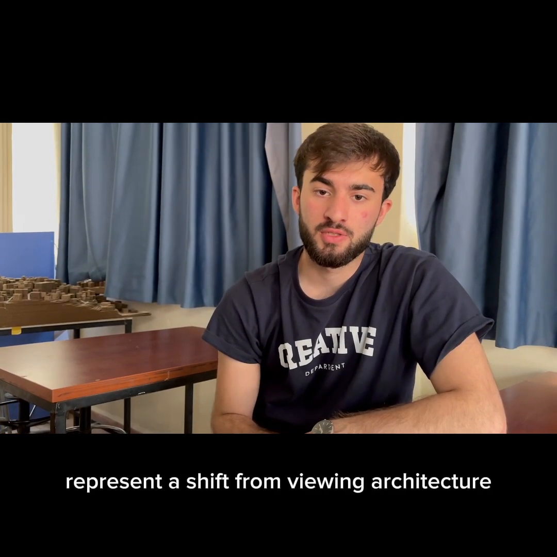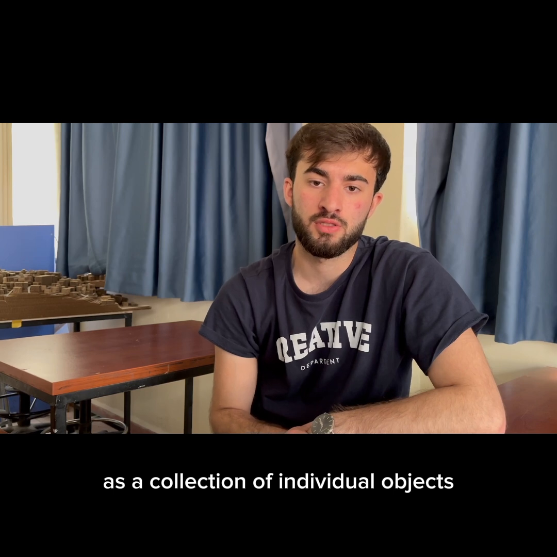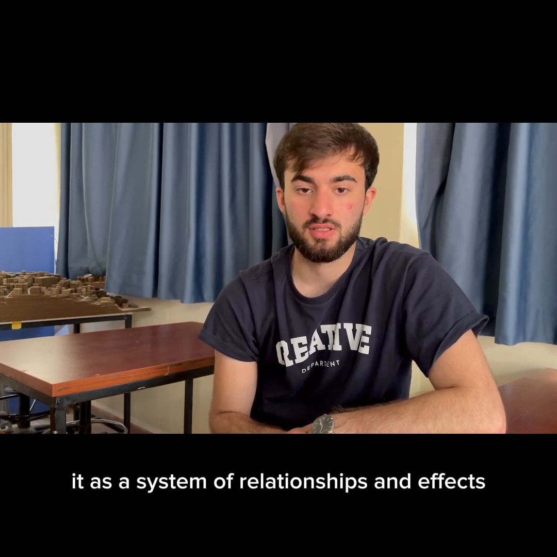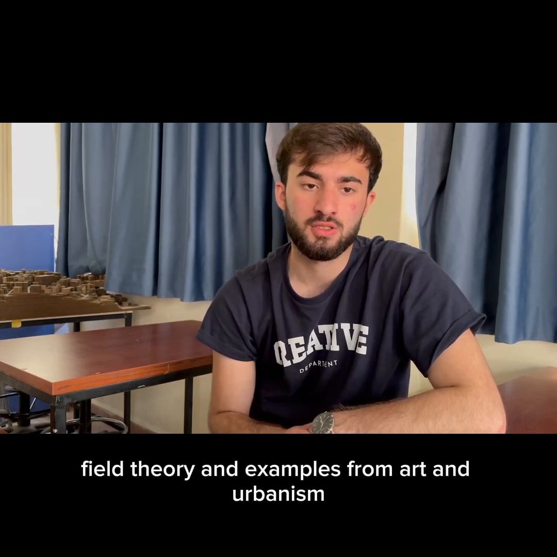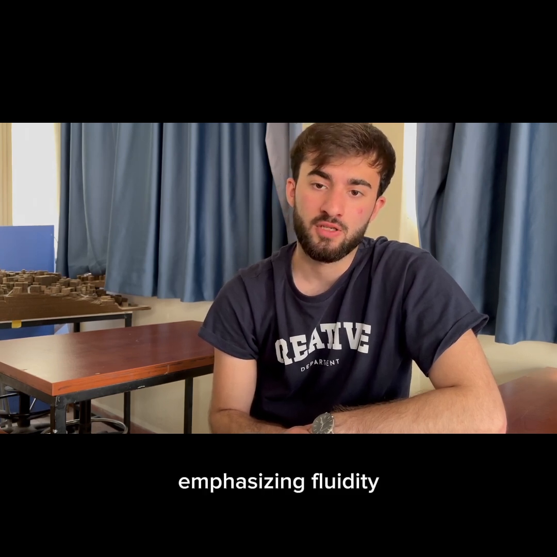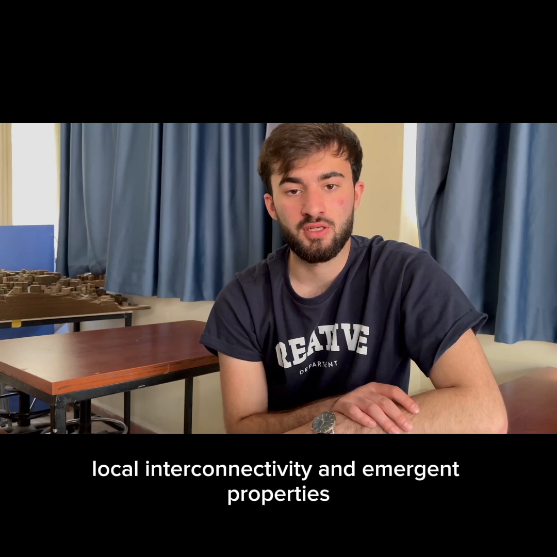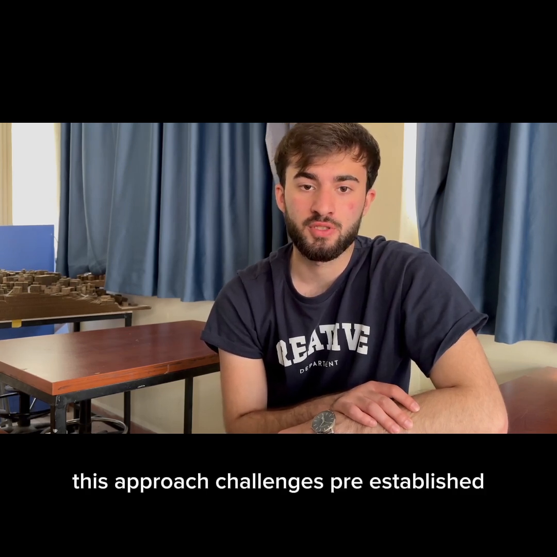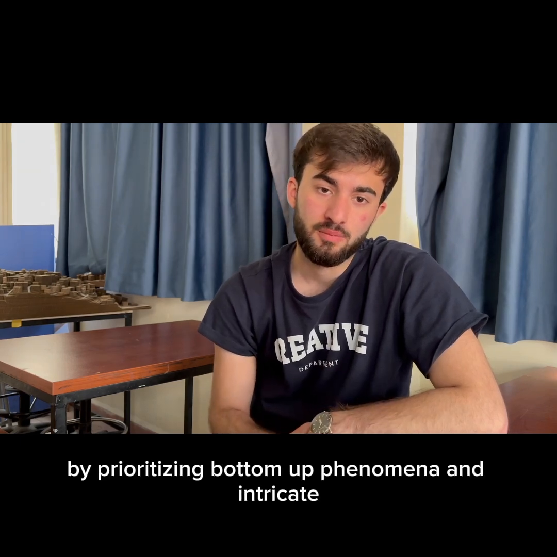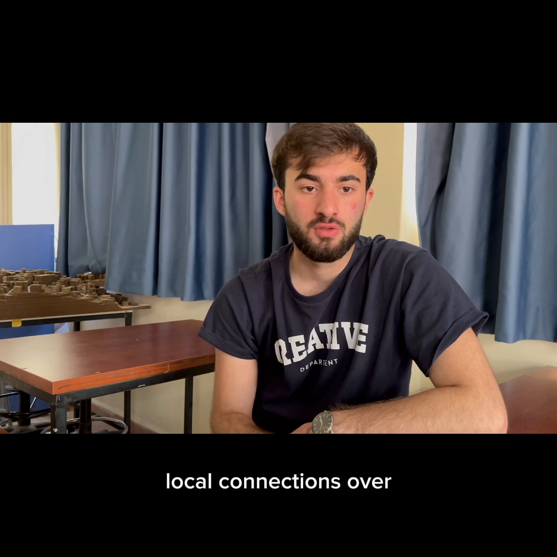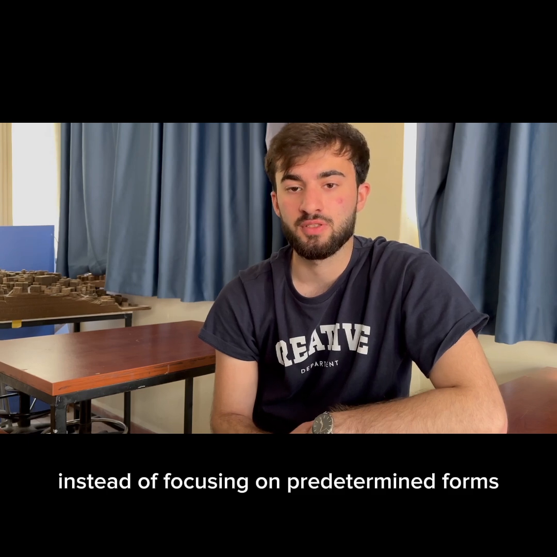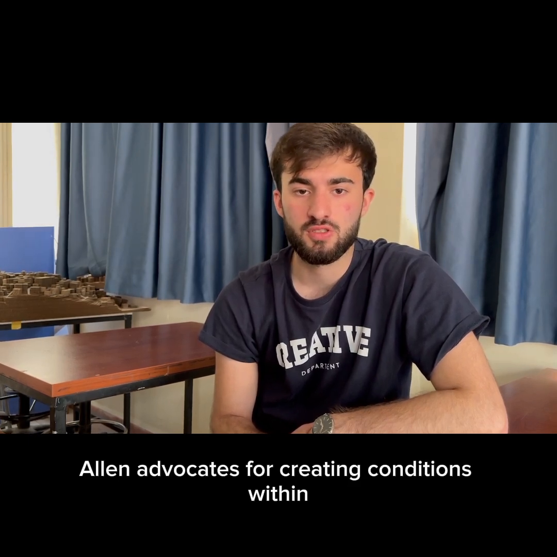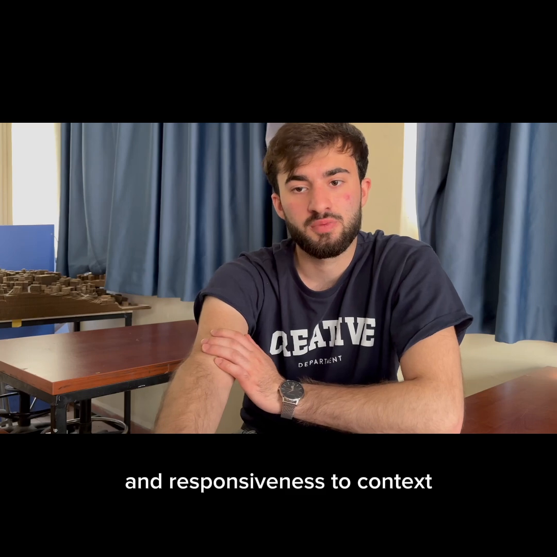Allen's field conditions represent a shift from viewing architecture as a collection of individual objects to understanding it as a system of relationships and effects. He draws upon mathematical field theory and examples from art and urbanism to illustrate this concept, emphasizing fluidity, local interconnectivity, and emergent properties. This approach challenges pre-established design solutions by prioritizing bottom-up phenomena and intricate local connections over overarching geometrical schemes. Instead of focusing on predetermined forms, Allen advocates for creating conditions within which forms and patterns can emerge, allowing for greater adaptability and responsiveness to context.